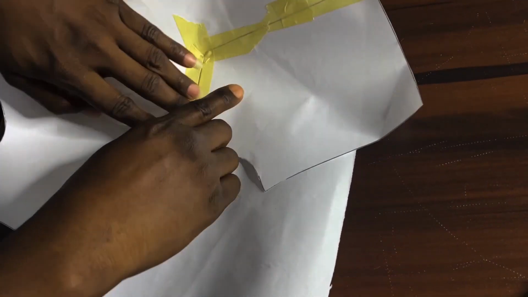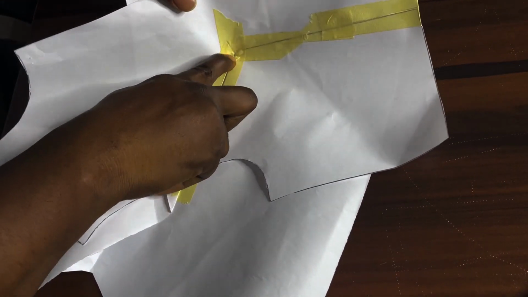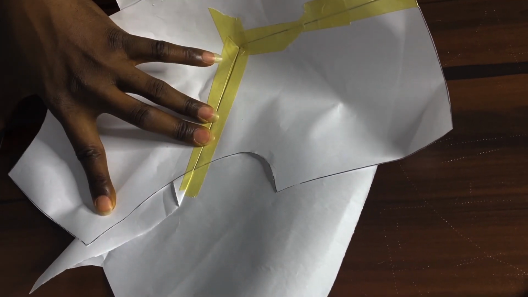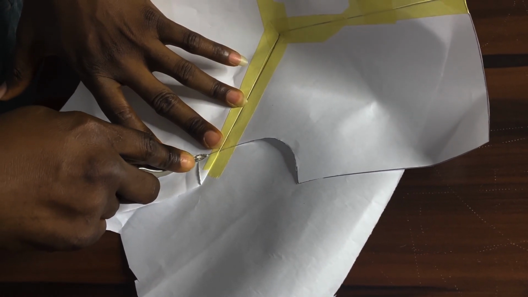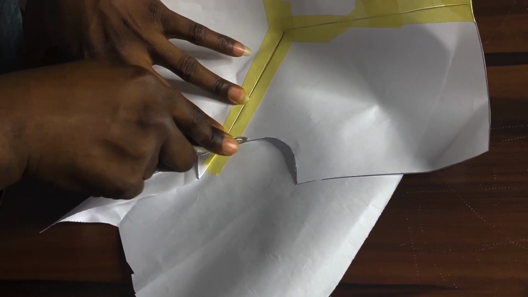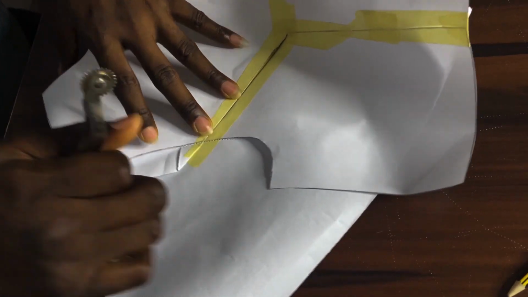You can see the arc I have here. It has to arc. If it doesn't arc, then you're not doing it right. So with my tracing wheel, I'm going to trace this up. I'm going to be tracing this.